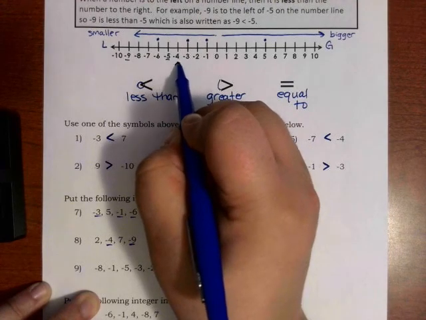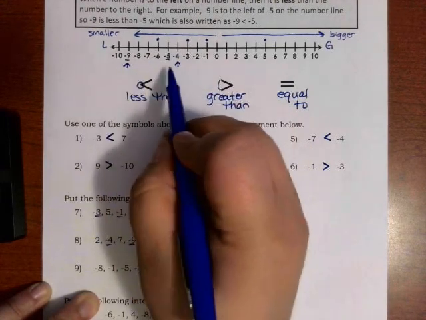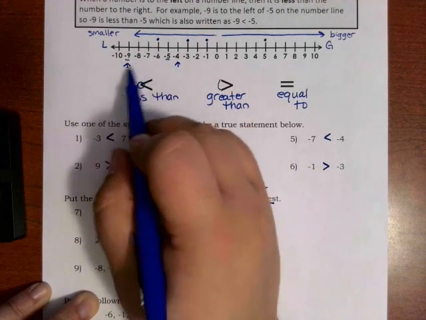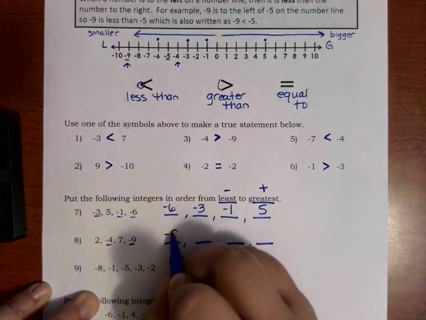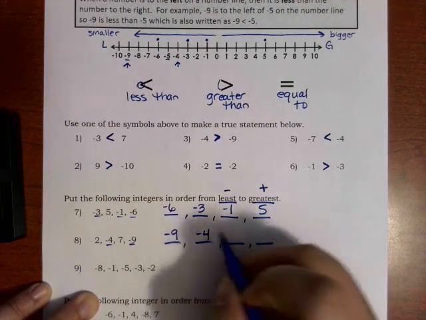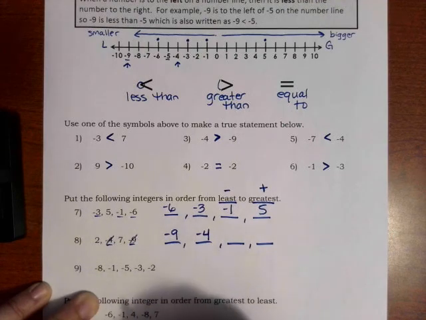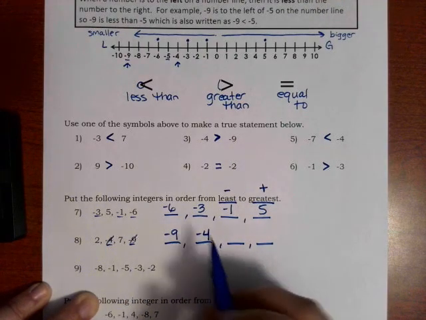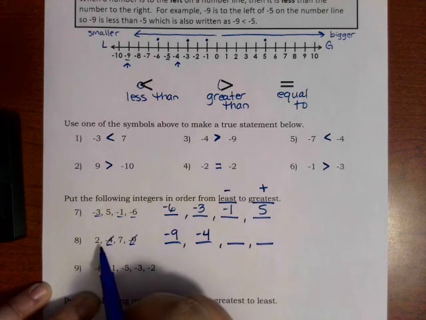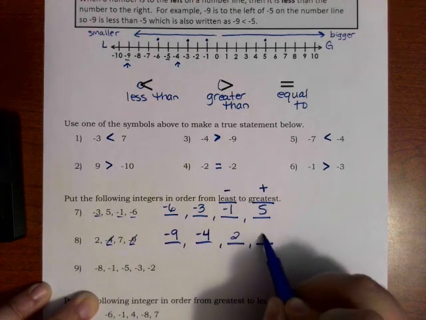Here's negative 4. Here's negative 9. Which one's farther away from 0? The negative 9, so that's the least. Then comes my negative 4. Might be helpful to cross them off so you don't accidentally use them more than once. And now least to greatest is 2 and then 7.